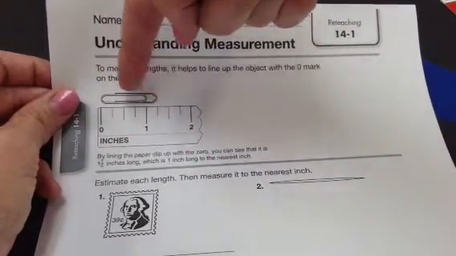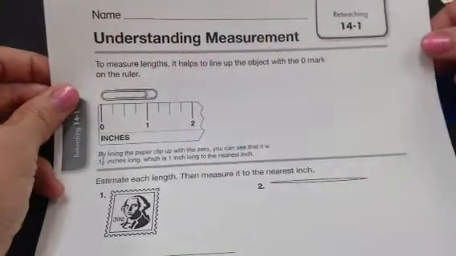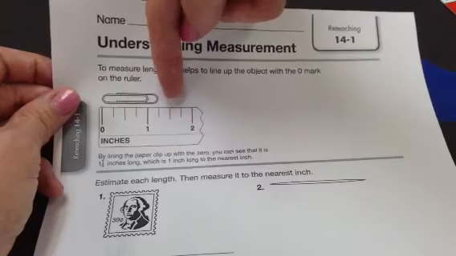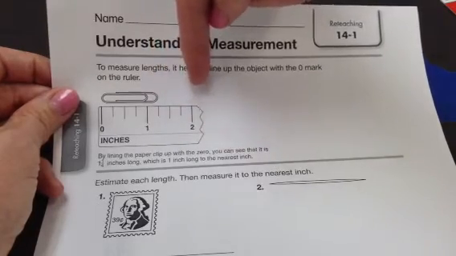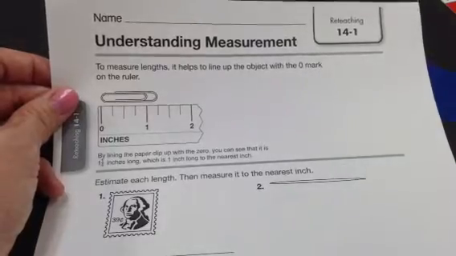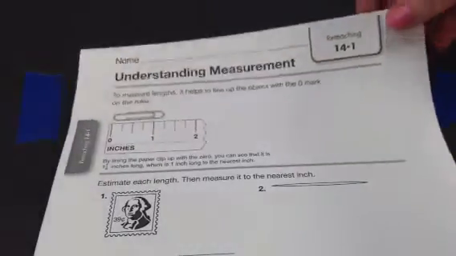Okay, so what do I say? I'm going to round it to the nearest inch, so I'm going to go down to 1 inch. For your information, if my paperclip were 1 1/2, then we would go ahead and round up to 2. So anything half or greater, we round up. Anything less than half, we round down to the lower inch.